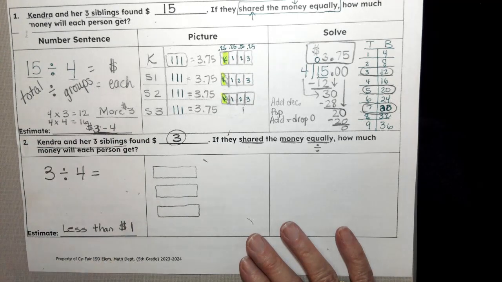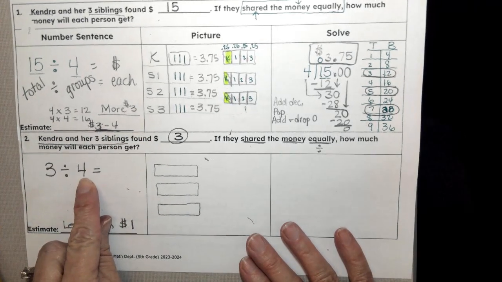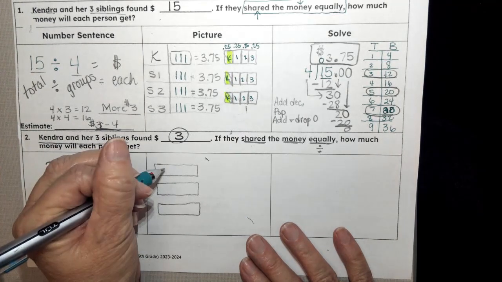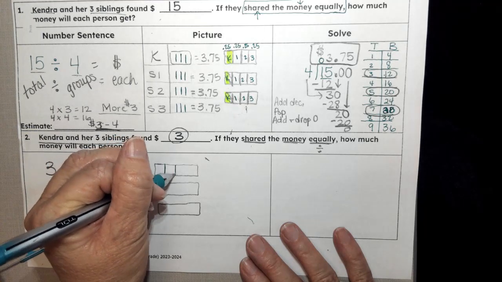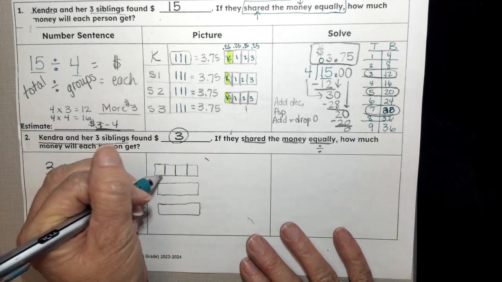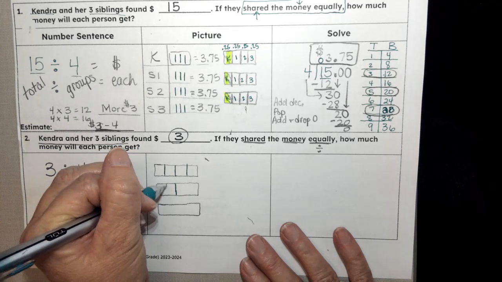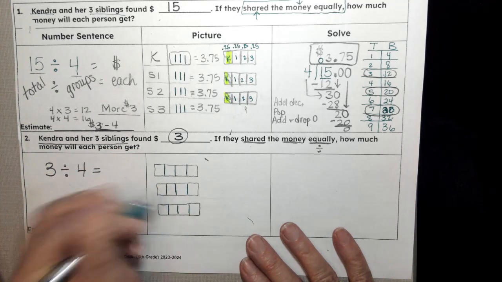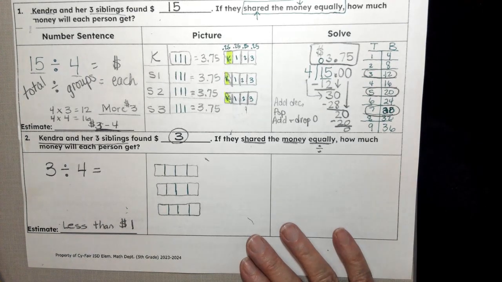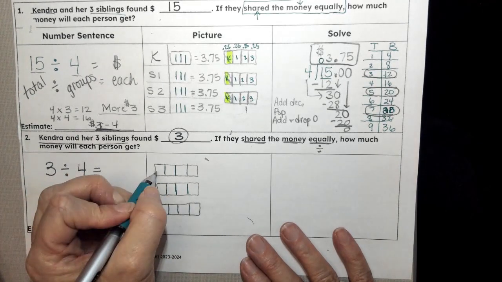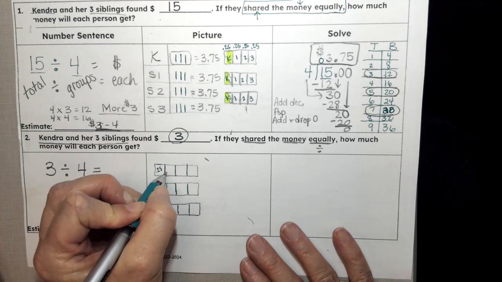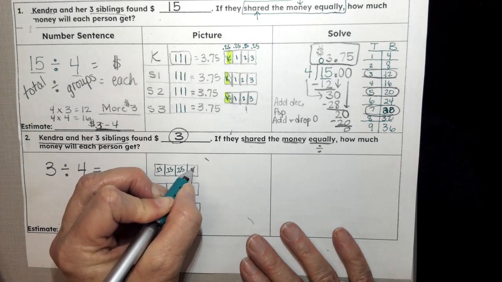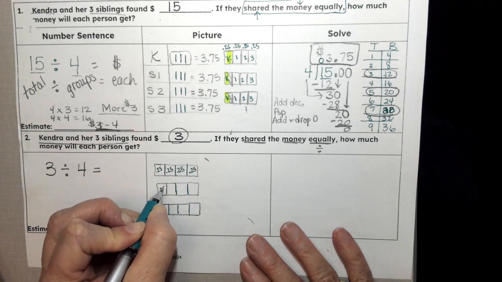I've got my $3 already here. We're dividing by 4. So like we've done before, we're going to go ahead and cut these into 4 equal pieces. So the easiest way to cut your dollar in fourths is cut it in half and then cut each half in half to get 4 equal parts. So there's my $3 cut into fourths, and remember each one is worth 25 cents. So I'm going to label that very quickly, and then I'm going to divide it out.